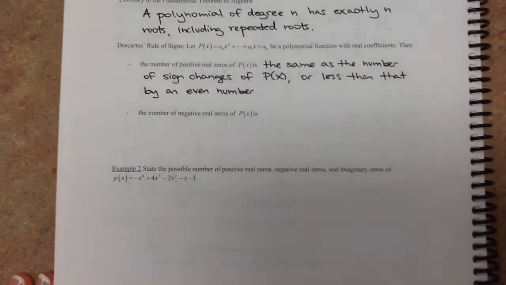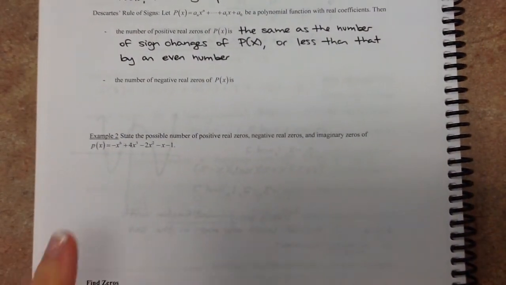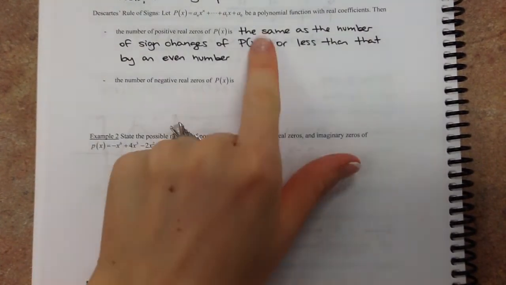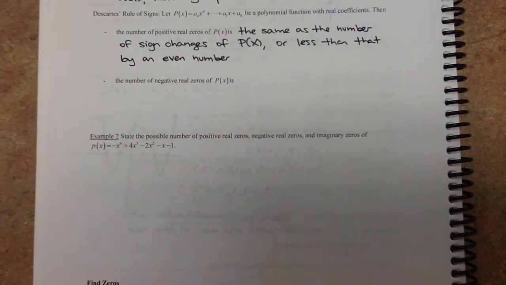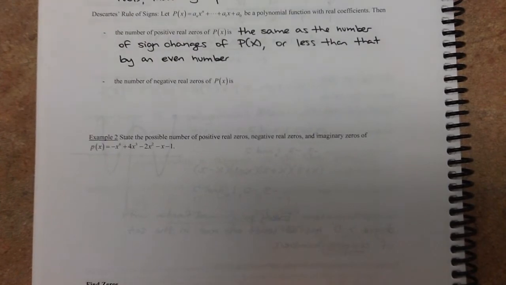Okay, so that's going to seem absolutely insane and might not make any sense at all, but I'm going to do example 2 right now and show you what the positive real zeros. So let's do example 2 while we're trying to figure out what on earth that means.